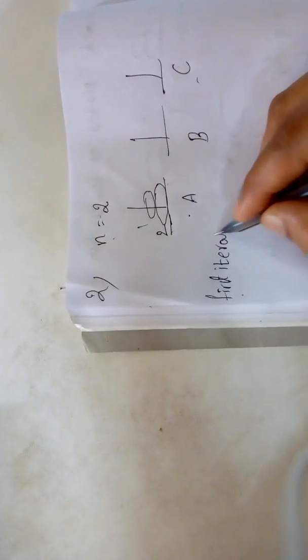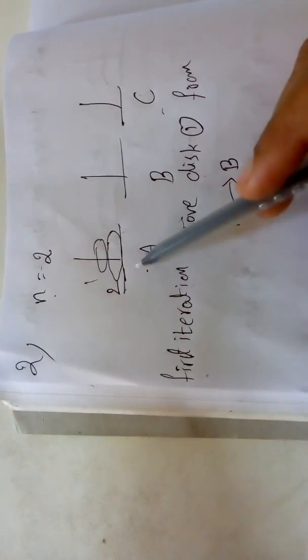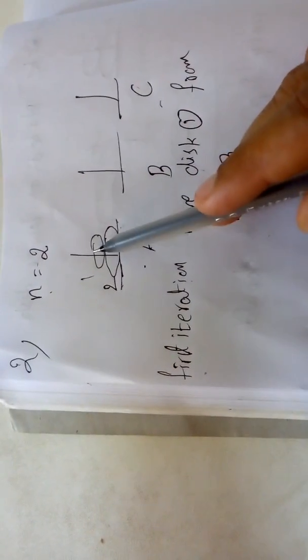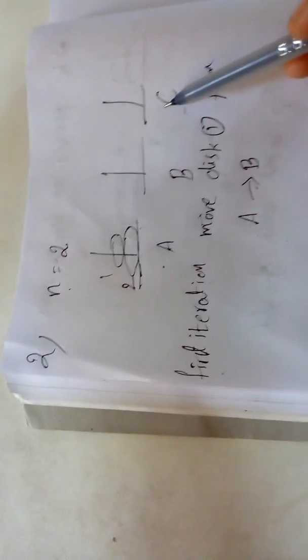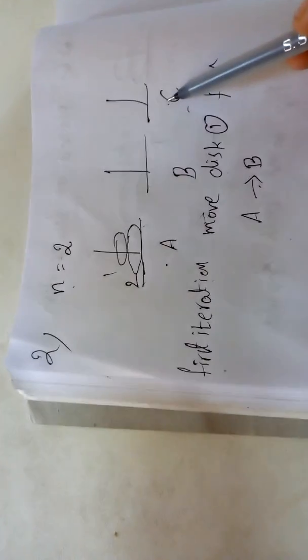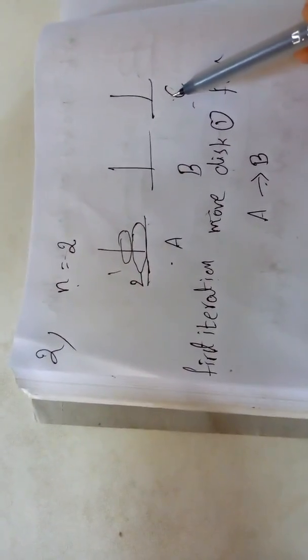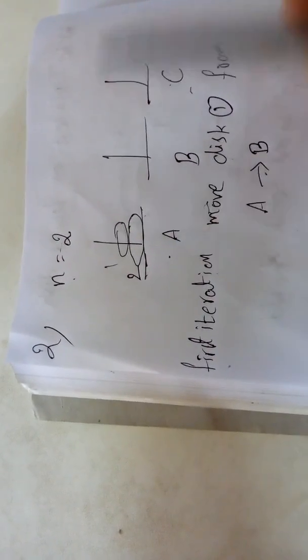In the first iteration, move disc 1 from A to B. Why? Because we have to follow the rules. Suppose if we transfer from source to destination, then disc 1 will be placed in C. But according to the second rule, based on the size, a higher disc should not be placed on a lower disc.